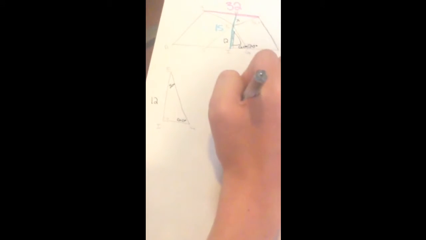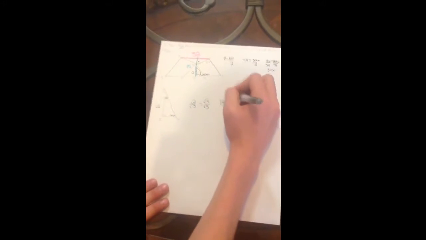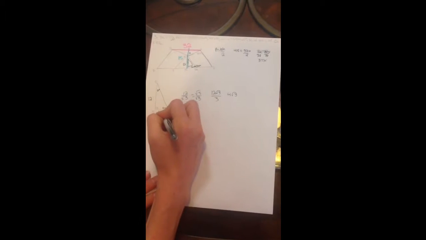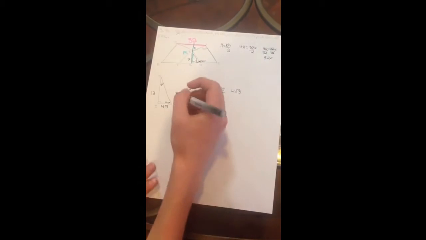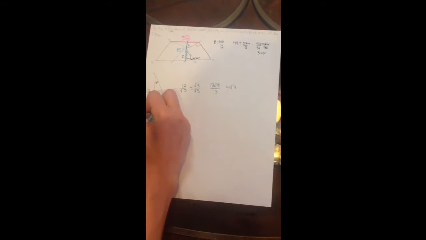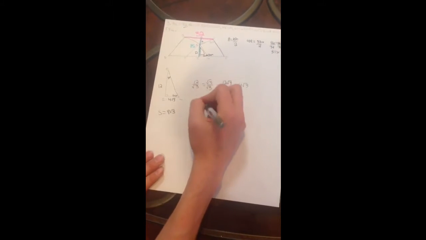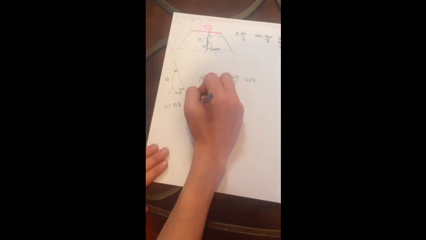So what we have to do is 12 over root 3 equals root 3 over 3, root 3. We cross multiply, so 12 root 3 over 3, which would give us 4 root 3 as half of one of our side lengths. Multiply by that 2 to get our side length of 8 root 3, and then we'll plug it into our equilateral triangle formula.